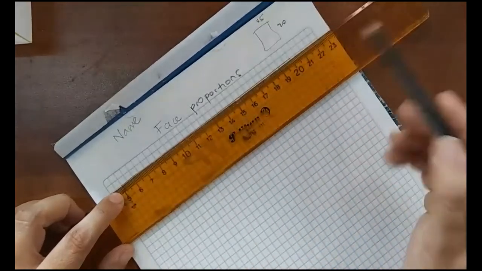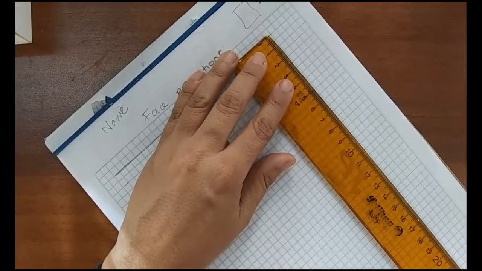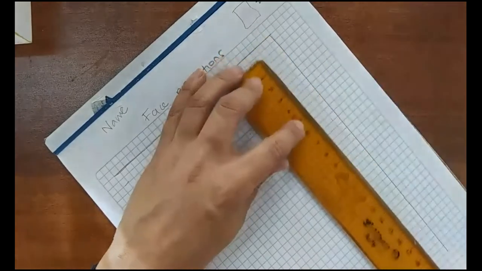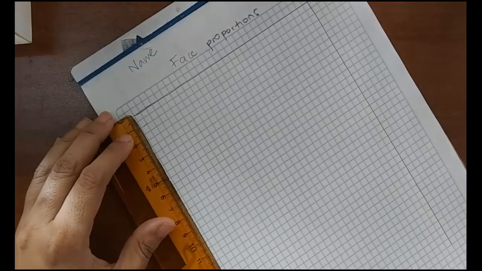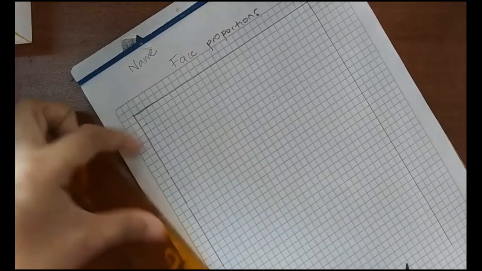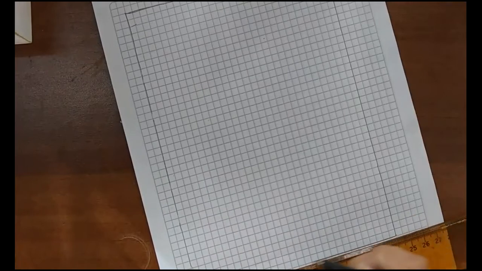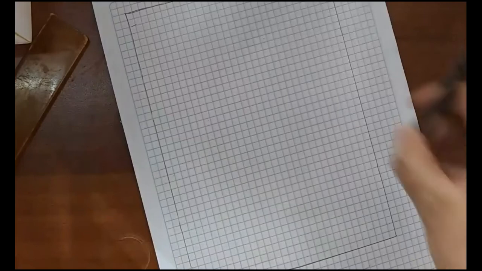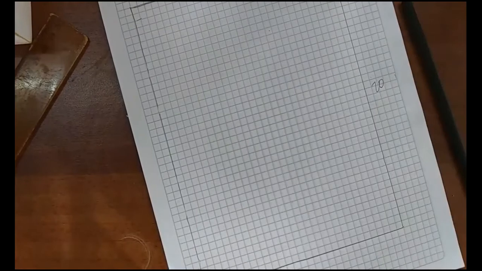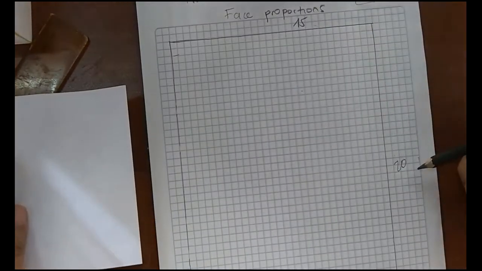So you have to measure 15 centimeters this way, and then we're going to measure 20 centimeters this way. So we're going to have a rectangle, okay? 15 by 20 centimeters. Okay, so we have 15 by 20.